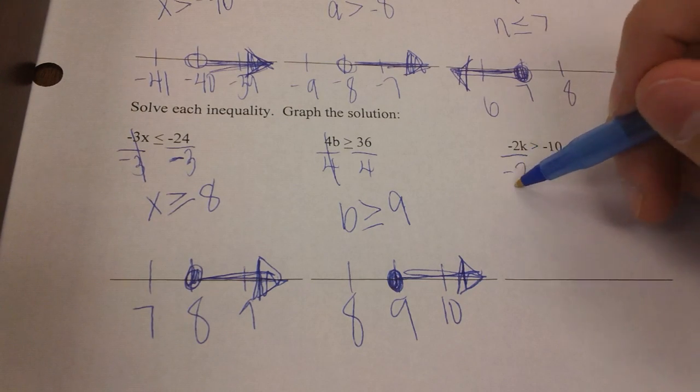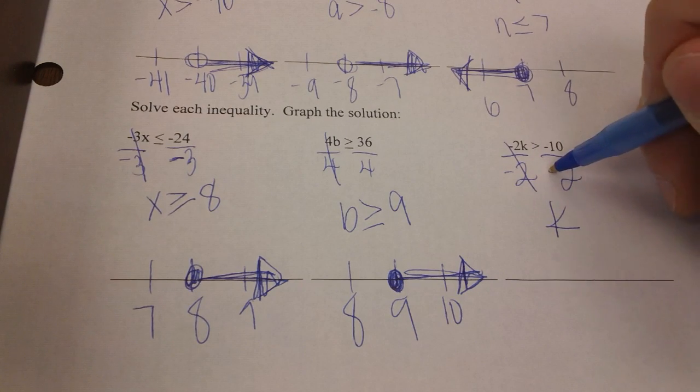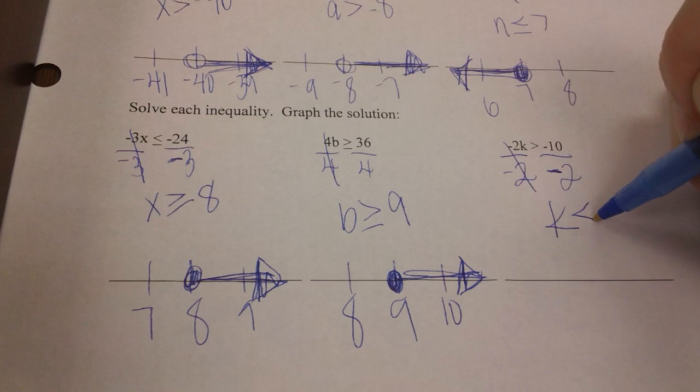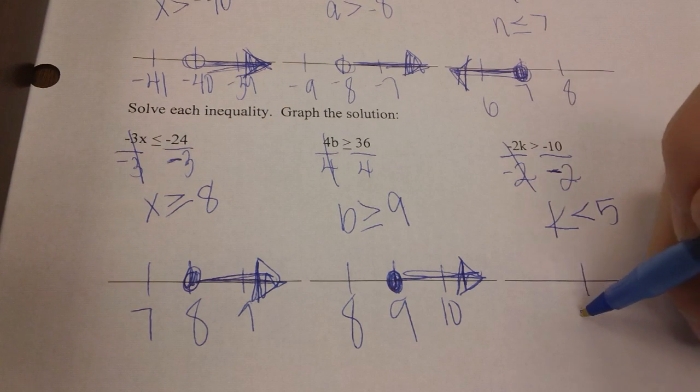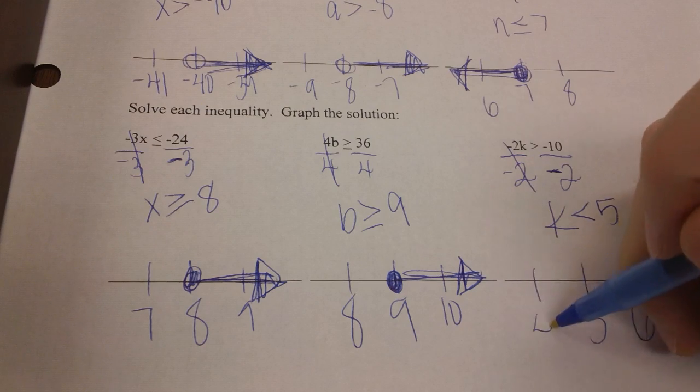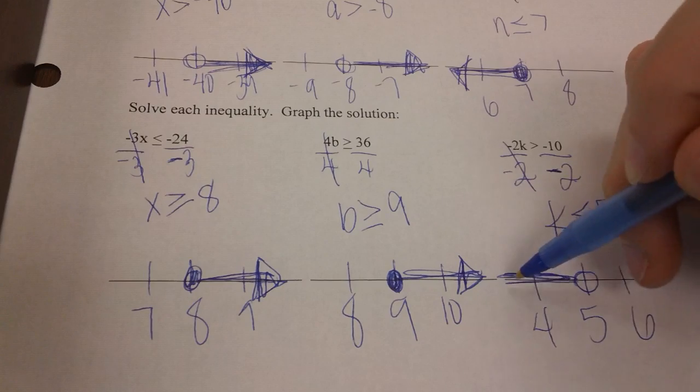And then I can divide by negative 2. Okay, I divided by a negative, so my sign flips to less than. Negative 10 divided by negative 2 is 5. I have an open dot, less is to the left.